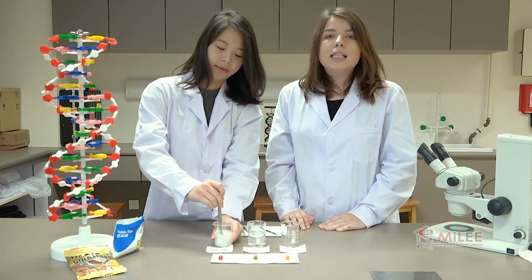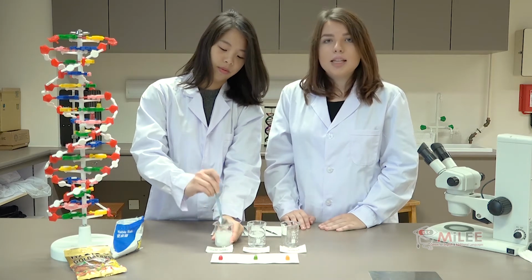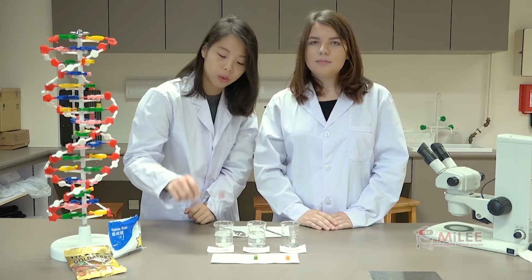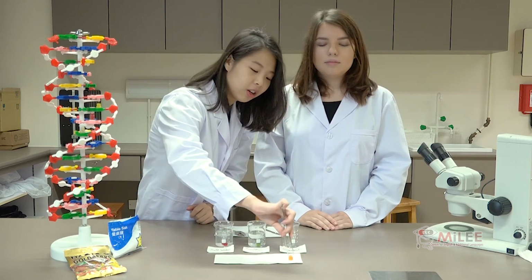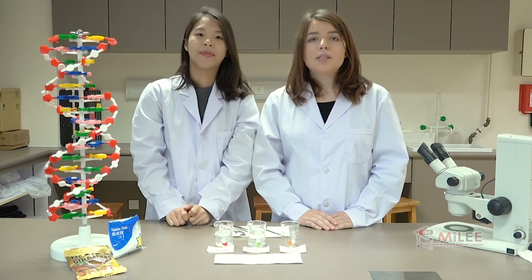We hypothesized that if we put gummy bears in different types of water, it will change the size. So now I'm going to put the red one in the salt water, the green one in the regular water, and the orange one in the control. And next we're going to wait 24 hours to see what happens.